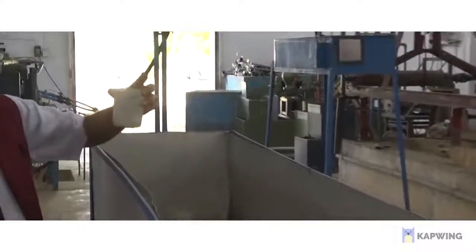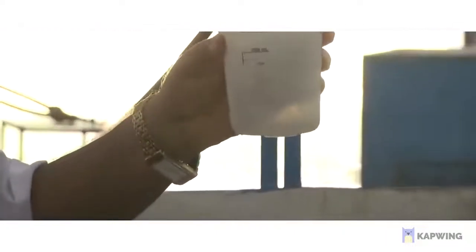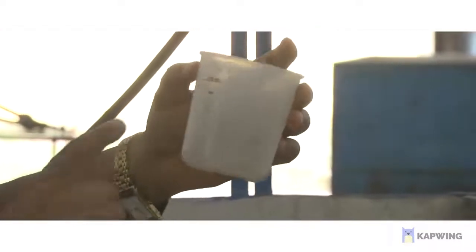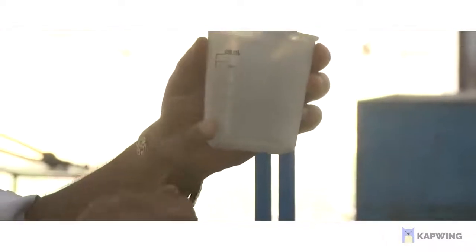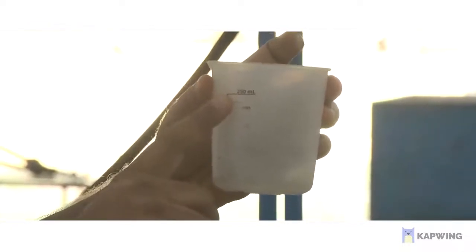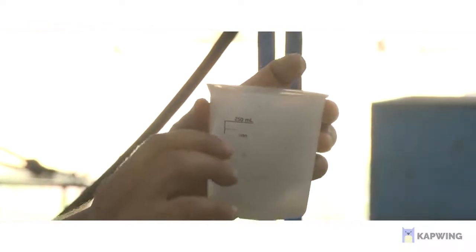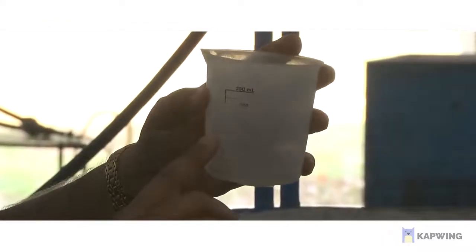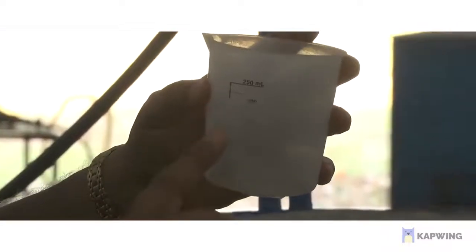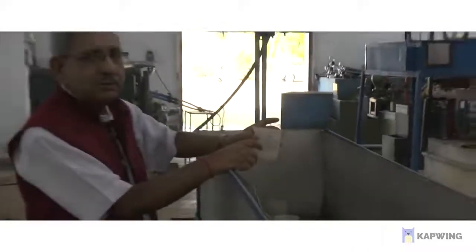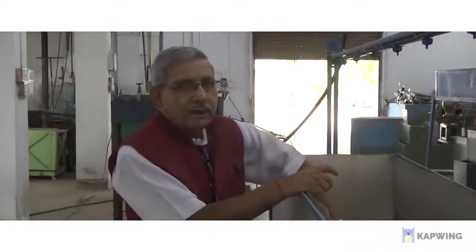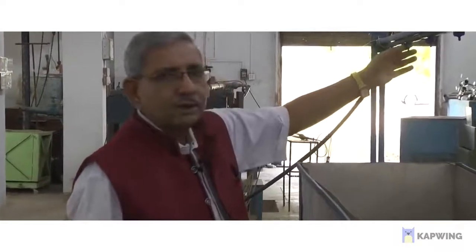Water will be collected with the help of these graduated flasks, where you can see each graduated flask is of 250 milliliter. So, for a given time, the amount of water which is collected in the collecting flask, we will find out how much discharge is coming out of the drippers. So, one part is to find out the uniformity.